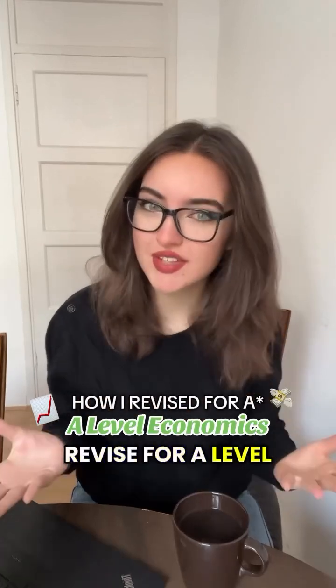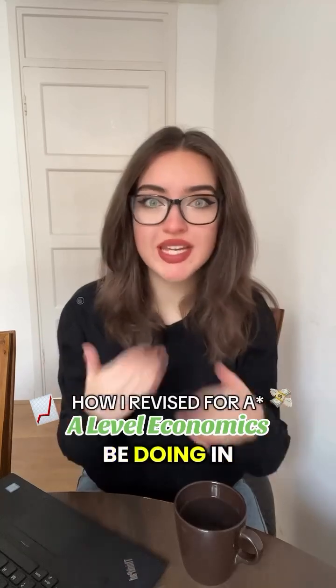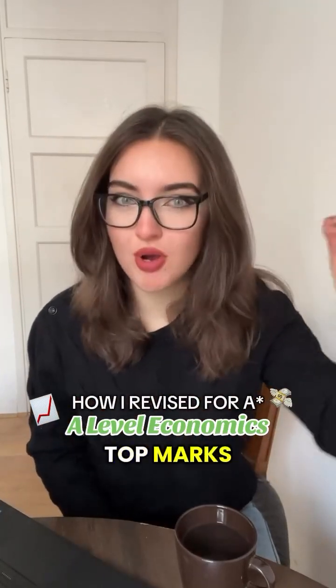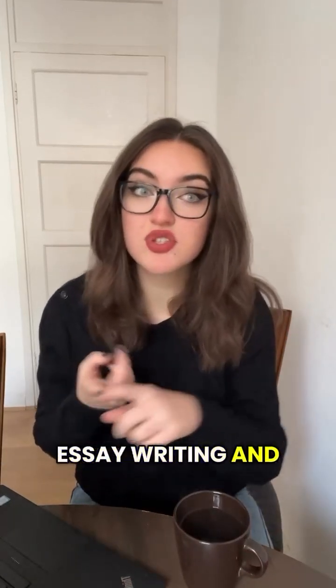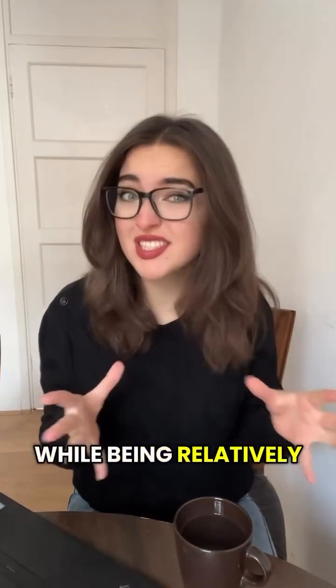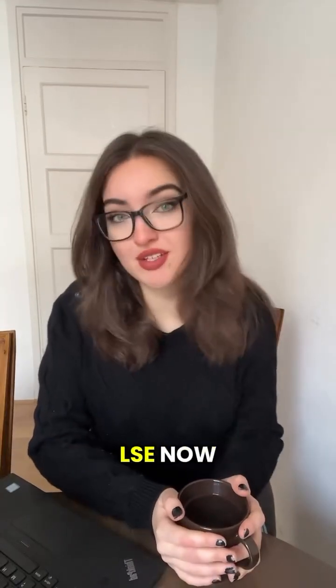How did I revise for A-level economics in order to get an A star at almost 100%? What sort of things should you be doing in your revision in order to get those very top marks? Economics is a very unique A-level in the sense that it's got a degree of essay writing and some sort of maths, all while being relatively conceptually difficult. But that is the reason that I loved it, and that is why I study economics at LSE now.